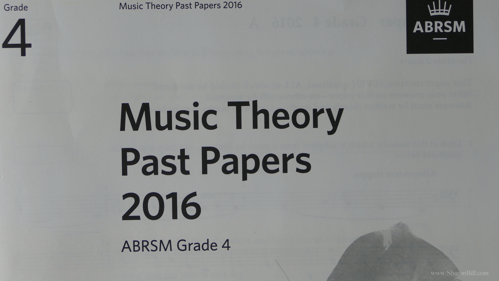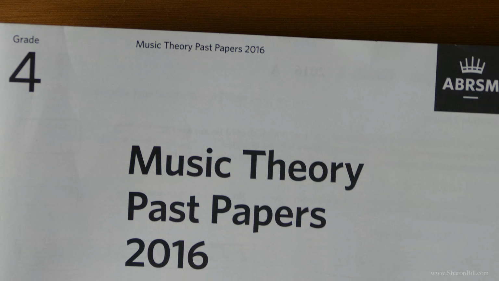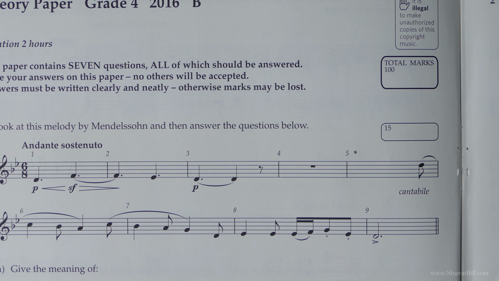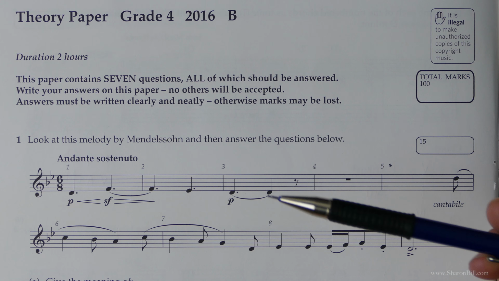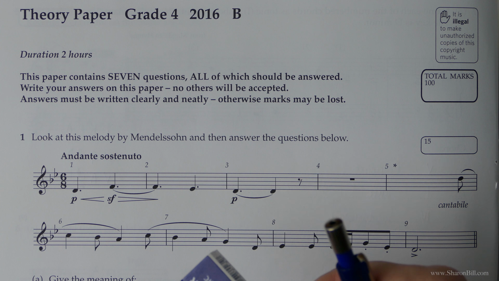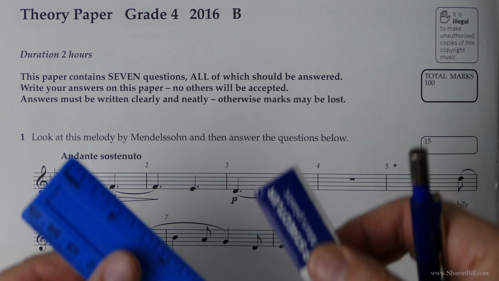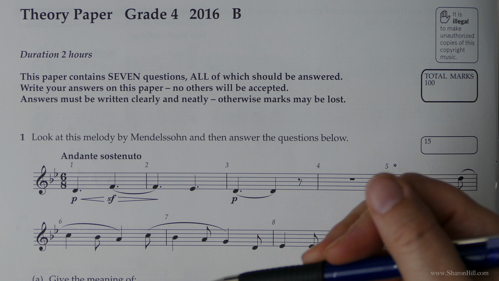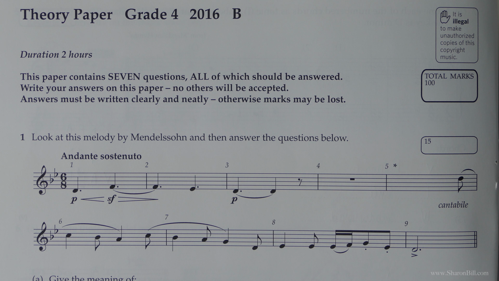If you turn with me to page 8 in this theory past paper booklet, we'll make a start on paper B. So you will need a pencil, a nice sharp pencil. I use a mechanical pencil just so it stays sharp, an eraser and a ruler. Even for the exams, I suggest that you always write in pencil. And then we're ready to get going.